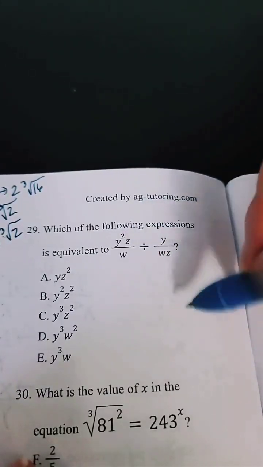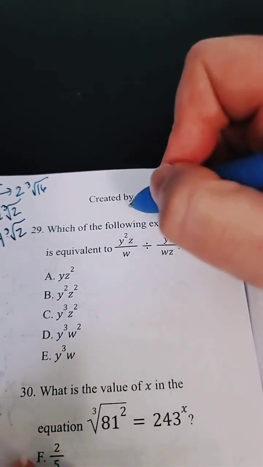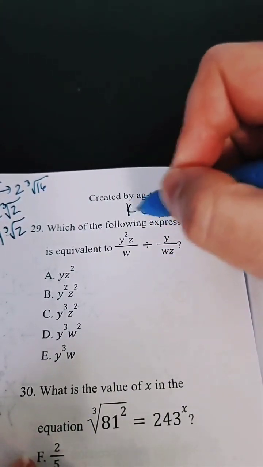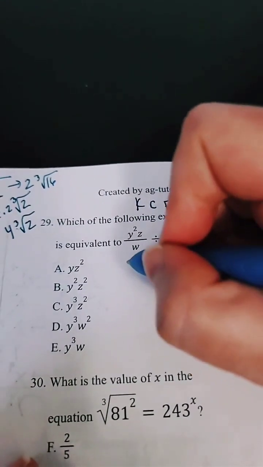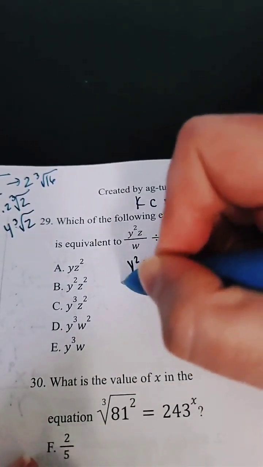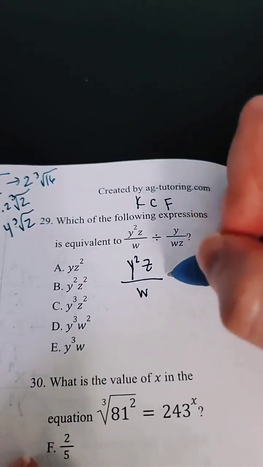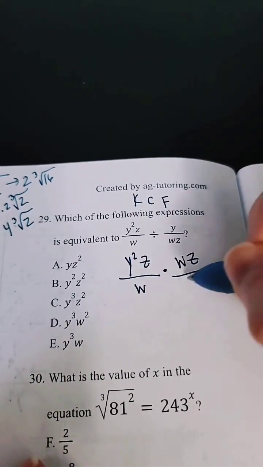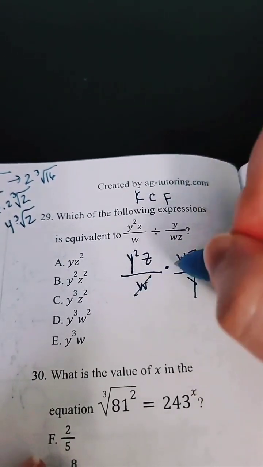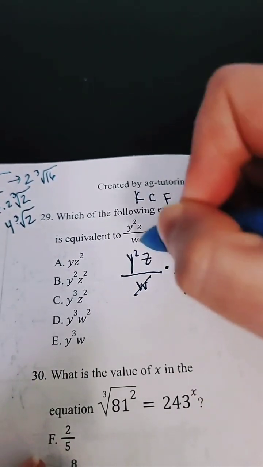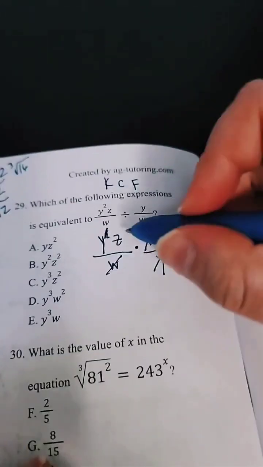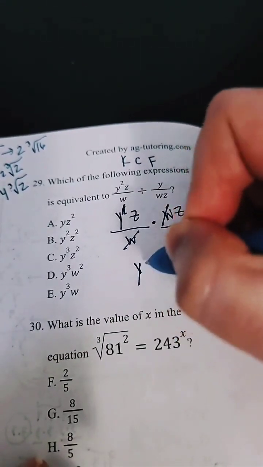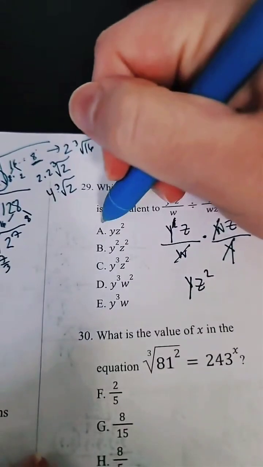So this is just a fraction divided by a fraction. So we do the same thing we do when we were in 4th and 5th grade and we learned how to divide with fractions. We KCF, keep, change, flip. So you're going to keep this guy right here. You're going to change the division to multiplication, and you're going to flip this fraction on the right to be wz over y. Now we can cross-cancel the w's, and we can cross-cancel one of the y's, and then we're just left with yz times z on top. So that would be y times z squared, which would just be a.